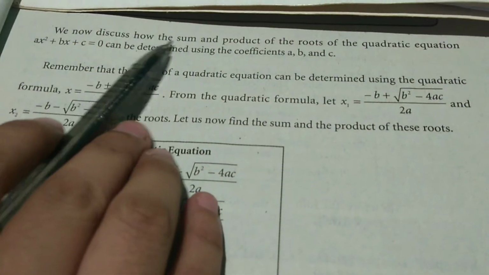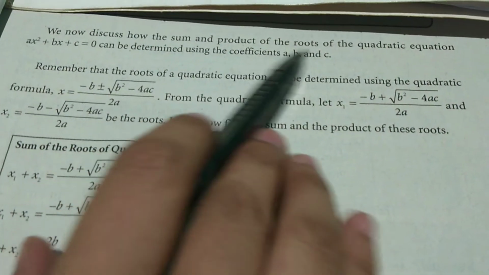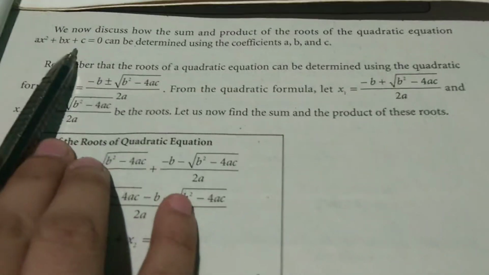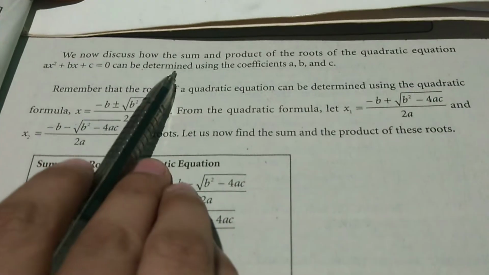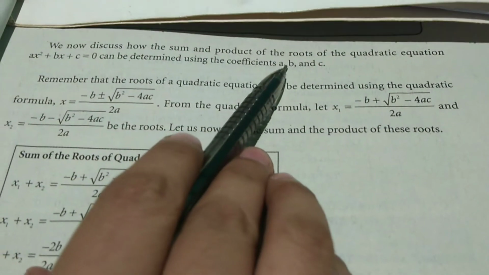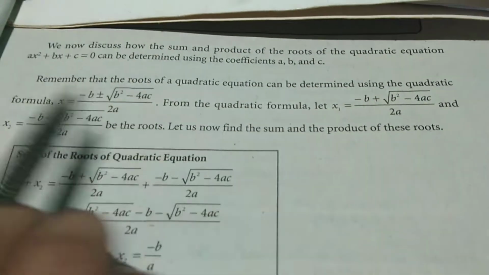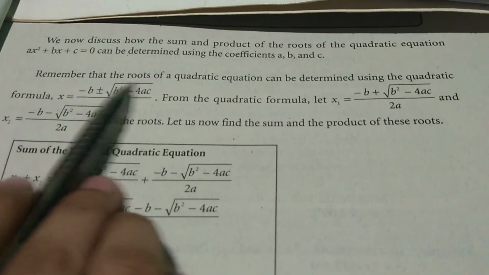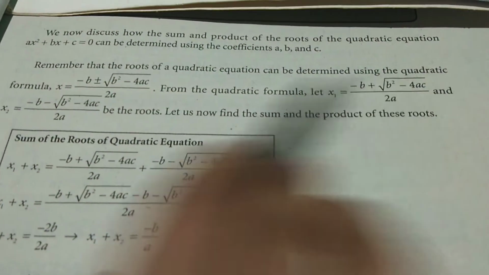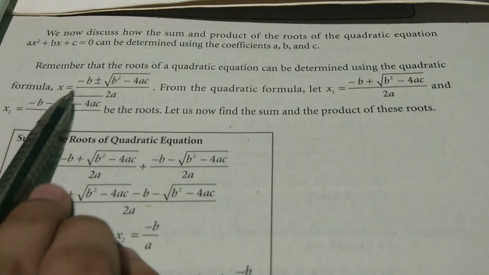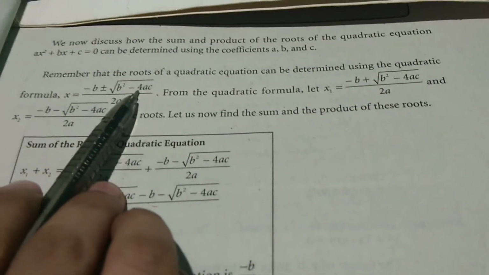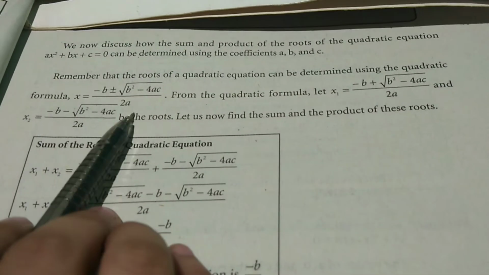We now discuss how the sum and product of the roots of quadratic equation ax squared plus bx plus c is equal to 0 can be determined using the coefficients a, b, and c. Remember that the roots of quadratic equation can be determined using the quadratic formula. So x is equal to negative b, positive negative square root of b squared minus 4ac divided by 2a.